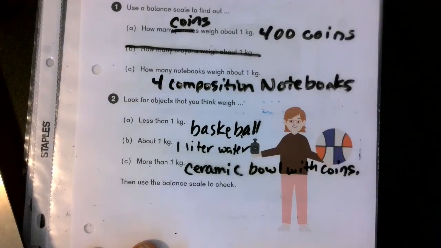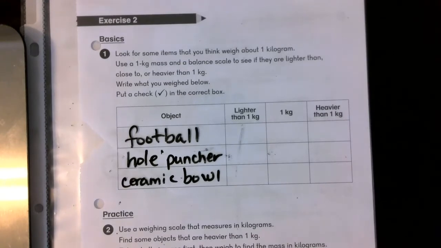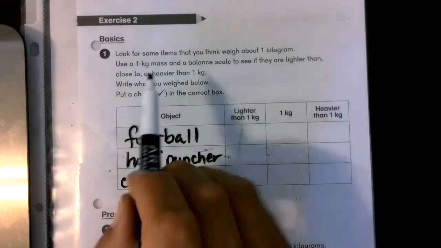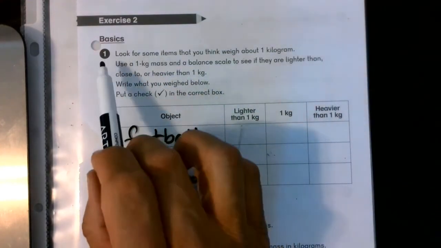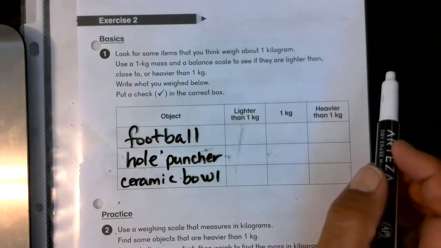Now I'm going to go directly to my workbook. Okay, let's start all over. Exercise 2, the basics in your student workbook. Number 1, look for some items that you think weigh about 1 kilogram.